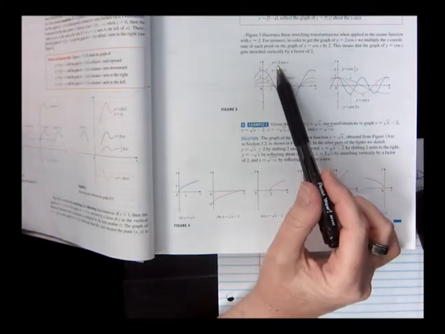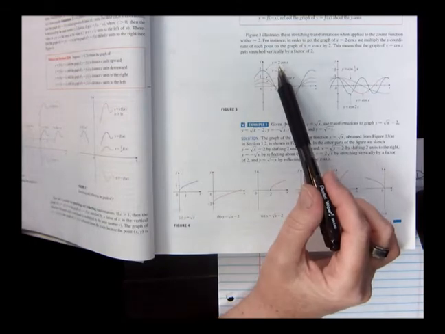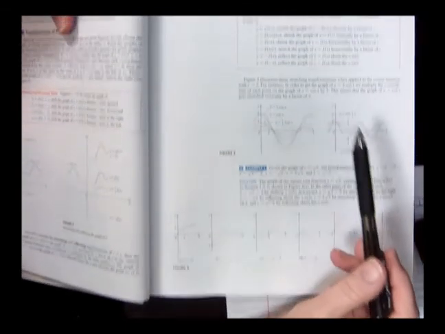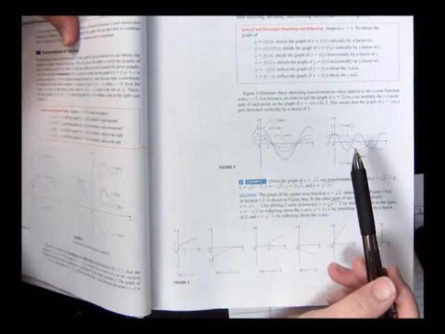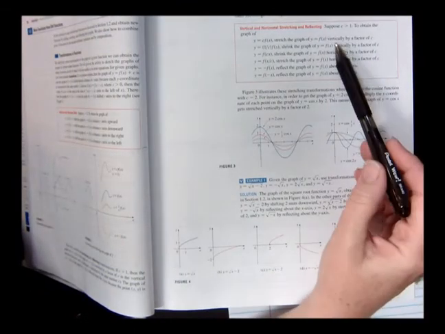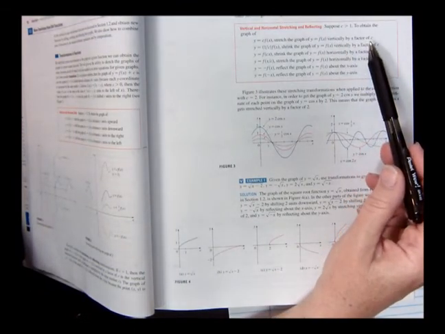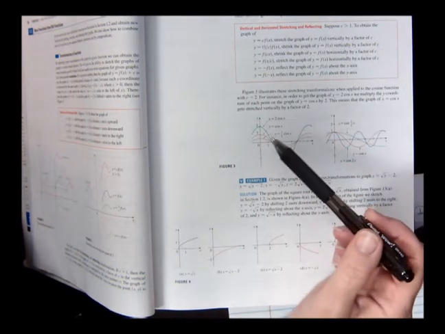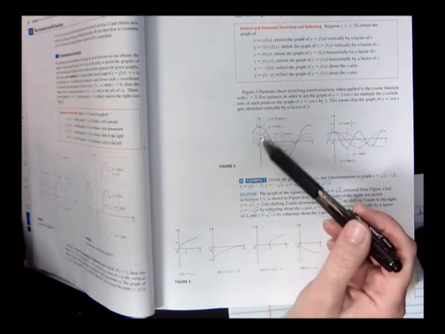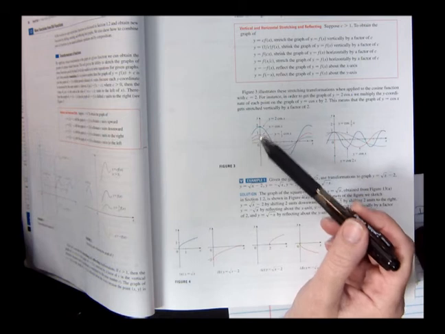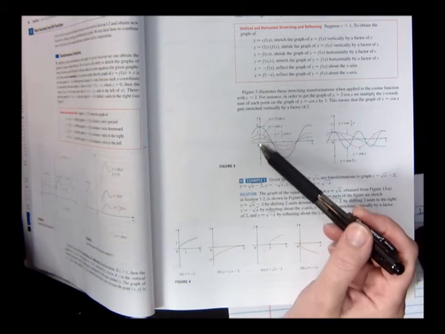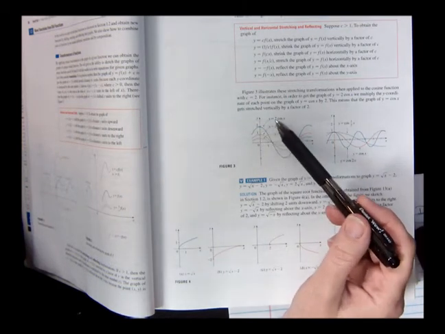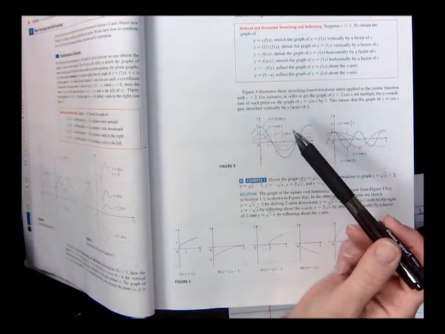Let's multiply it by 2. So remember, multiplying it by 2 means I'm going to stretch it vertically by a factor of 2. In other words, notice how it was just going to 1 before. Now it's going to go to 2 because it's doubled. It's stretched.